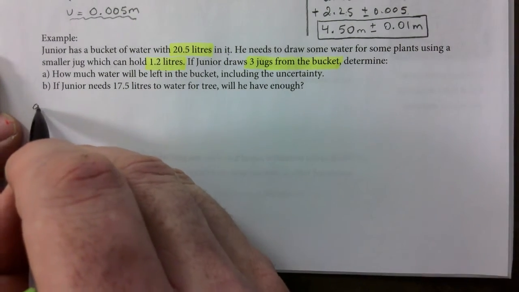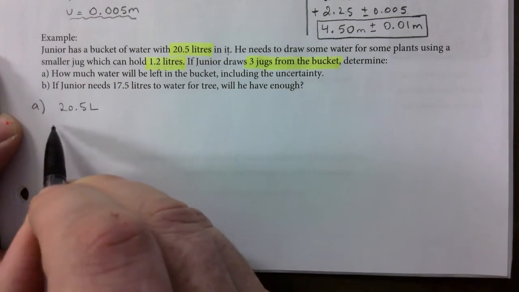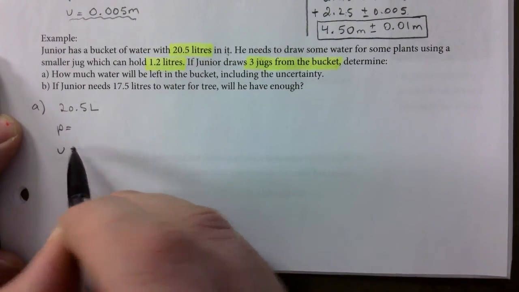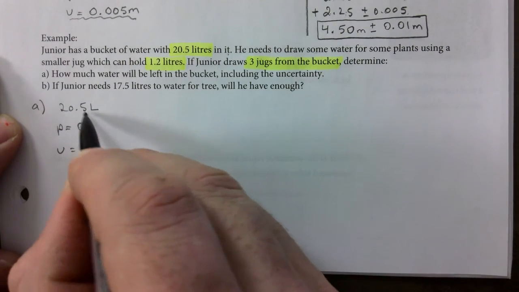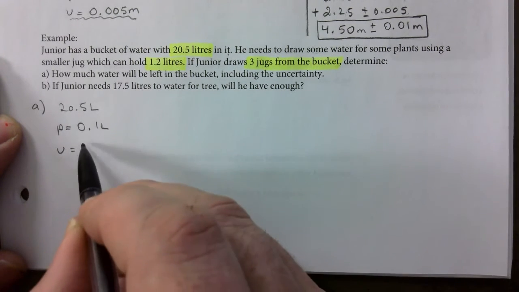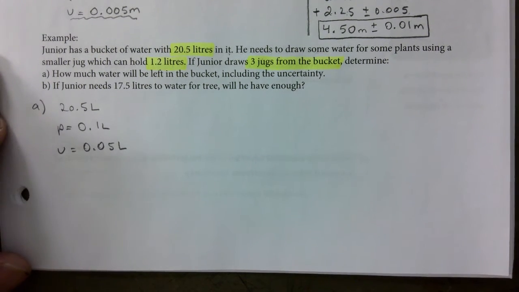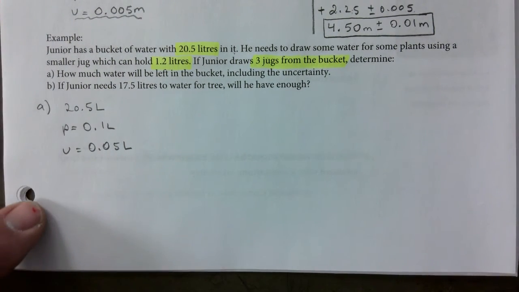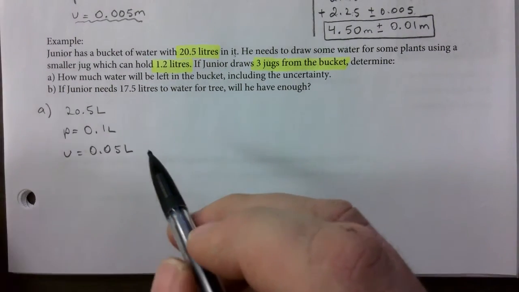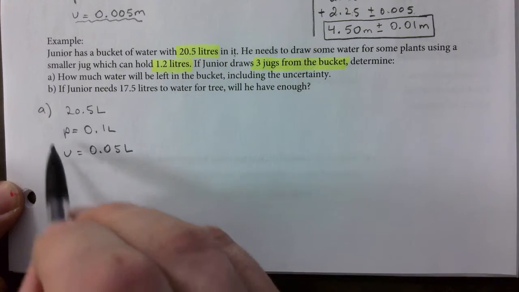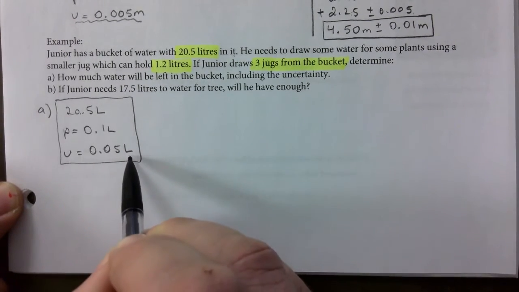So what I'm going to ask you to do here is, 20.5 liters. Let's get its precision and the uncertainty because we need to figure out the uncertainty. They didn't give it to us, right? So we know that it's 0.1 of a liter and the uncertainty would be half of that, which is 0.05 of a liter. Now I can conclude from this, right? I have everything I need to state this, the bucket with its uncertainty.